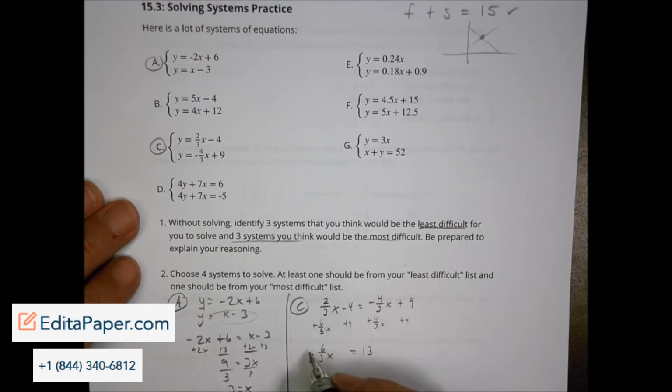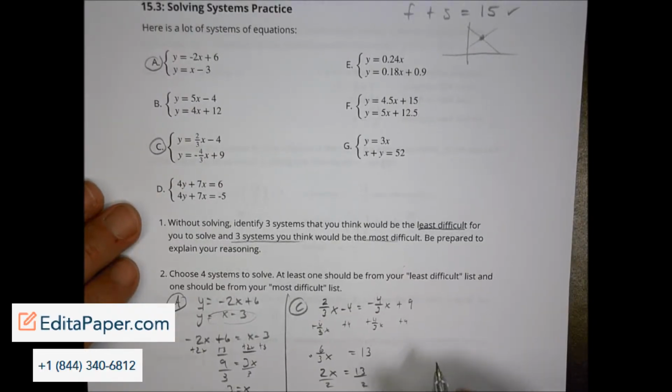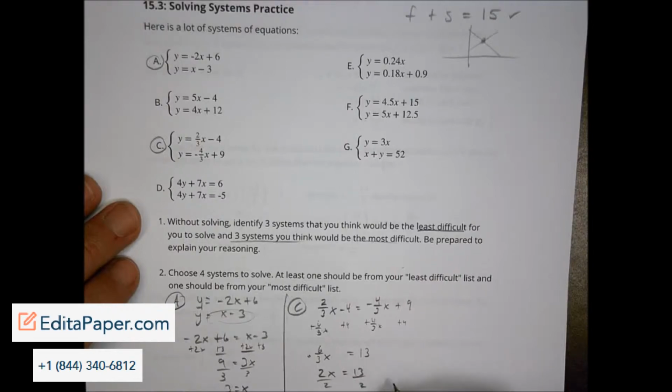Okay, we can multiply. Well, actually I can first reduce that. 6 divided by 3 is 2. So that's 2x equals 13. Divide both sides by 2, and x equals 13 over 2. Okay, so we're good there. That's our x value. Now I can use that to plug it back into one of my equations.